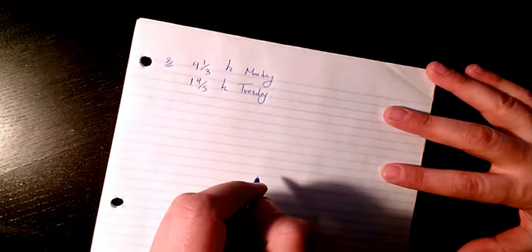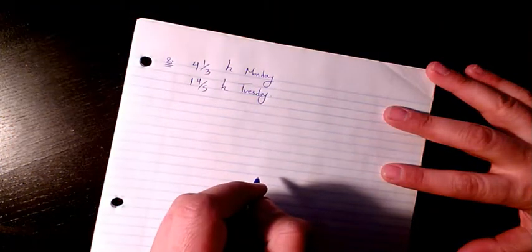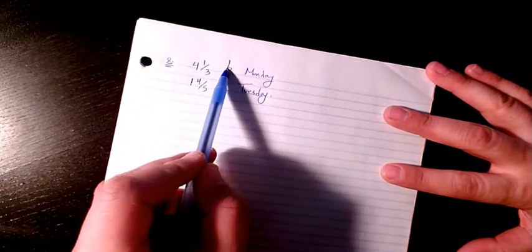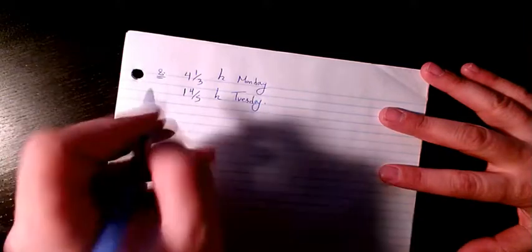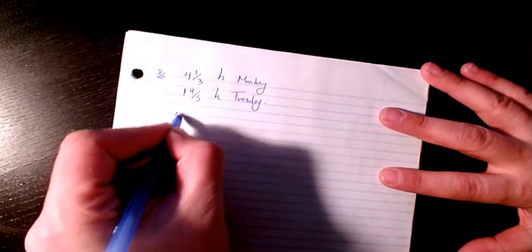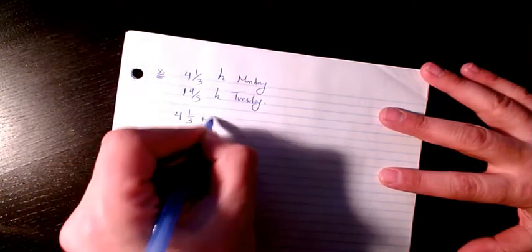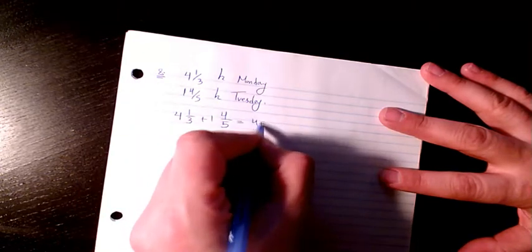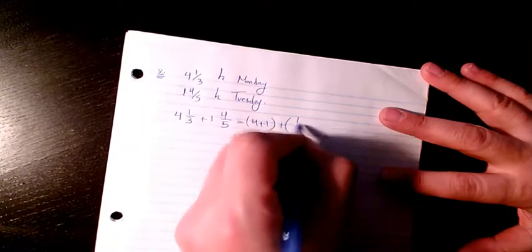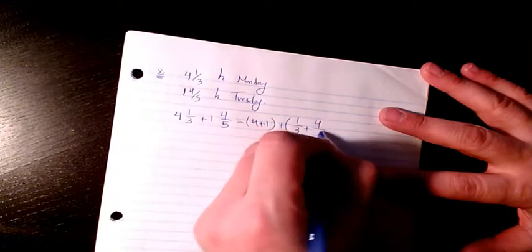How many hours did she spend weeding her garden altogether? So that's the time she spent on Monday, that's the time she spent on Tuesday. So I need to add them together. So I will have 4, 1 over 3 plus 1, 4/5. So I will have 4 plus 1 plus 1/3 plus 4/5.